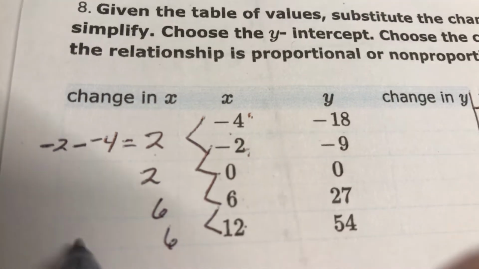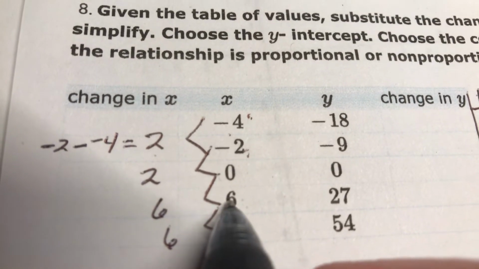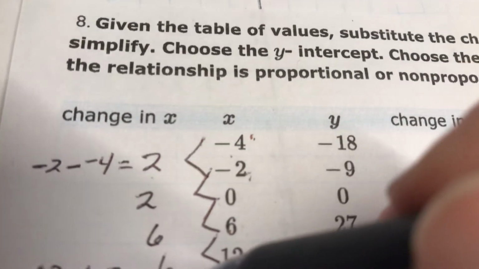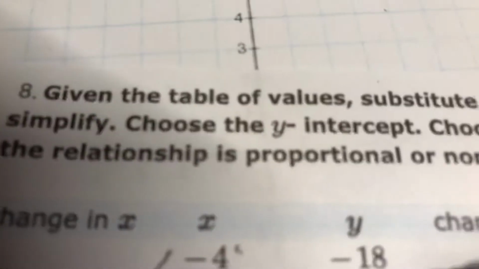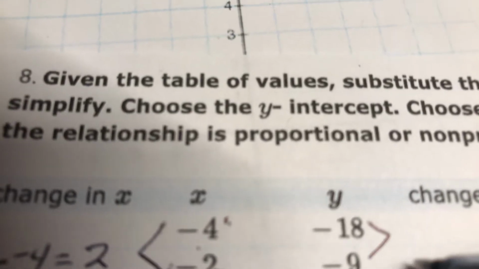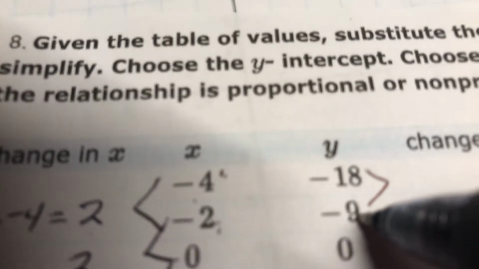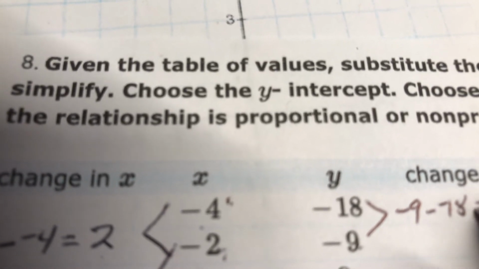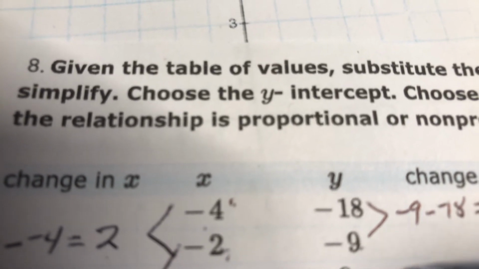And another way to look at it is to do the last number minus that one. So 12 minus 6 equals, okay? So all those numbers are the change in x. Do the same thing for the change in y, okay? You can take the second number and subtract the first number, negative 9 minus negative 18, and you're going to get a positive 9, okay?